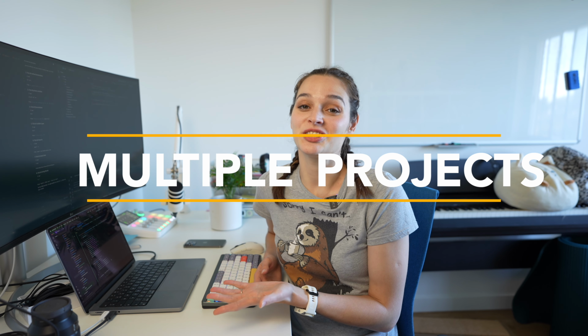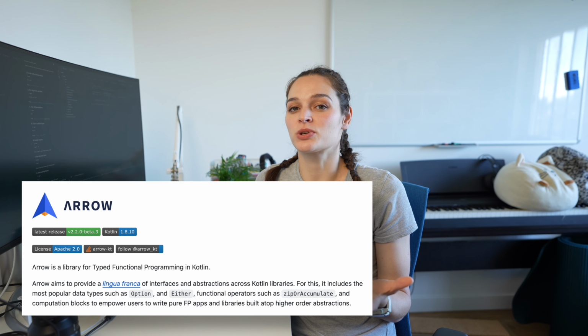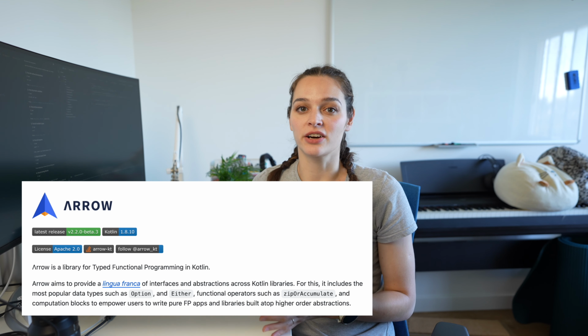Immediately, we're going to start with something that's not even in my list of features. This time we're going to use two repositories. One will be the same AI-generated code base. It's just convenient to show stuff on something that's already broken. And another one will be an open source library that I use a lot. It's called Arrow. It helps you use more of a functional style in Kotlin.